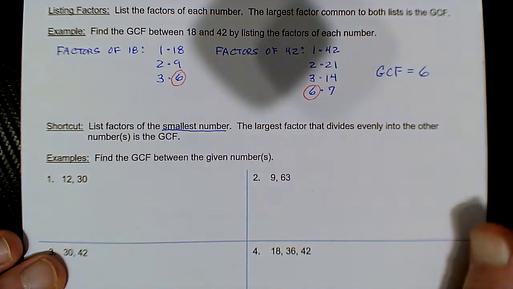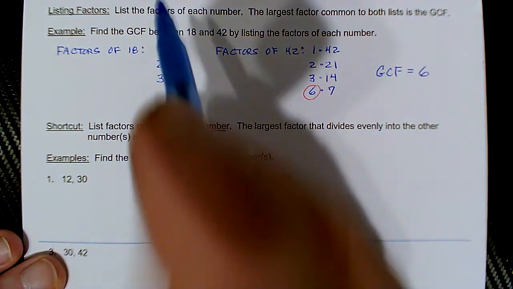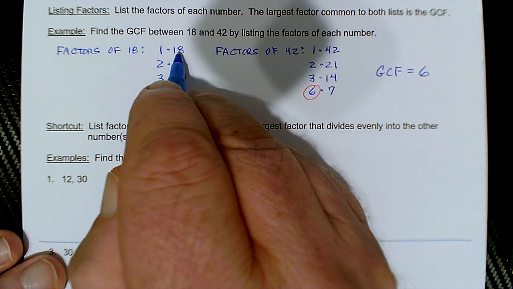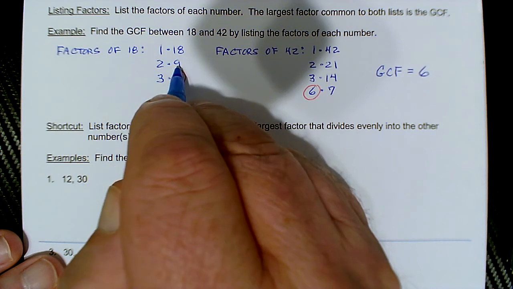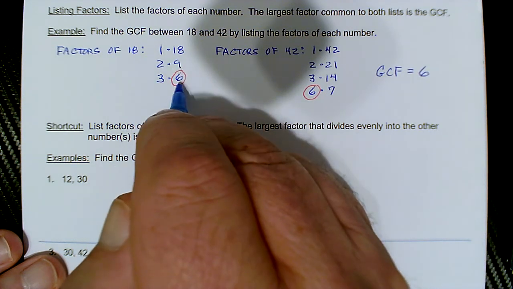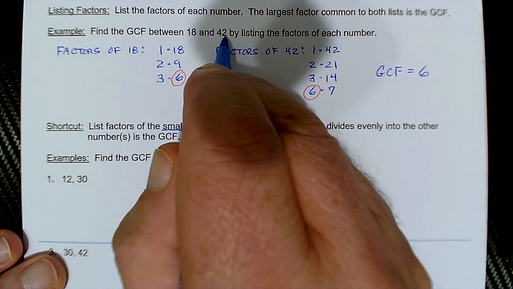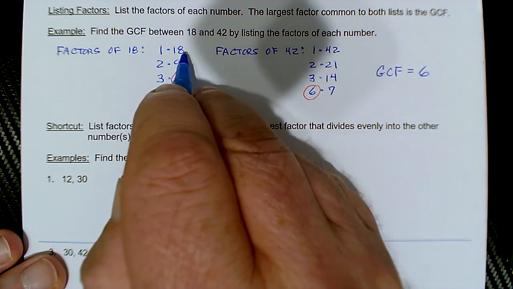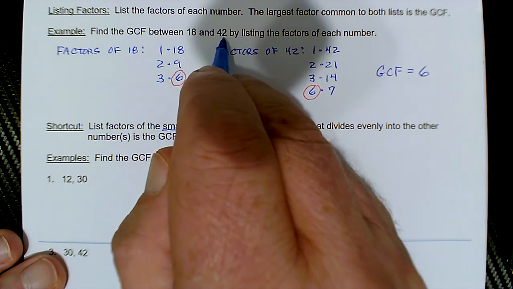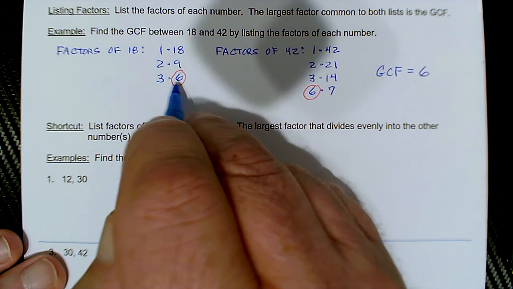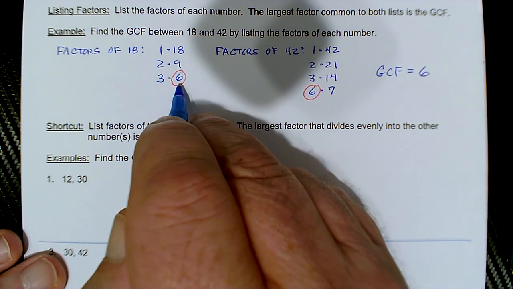So you just continue, you start with the largest and you work your way down. The first one you come across that divides evenly into the larger number is going to be the greatest common factor. So 18 does not divide into 42, 9 does not, but 6 does. So immediately we say 6 is the greatest common factor.